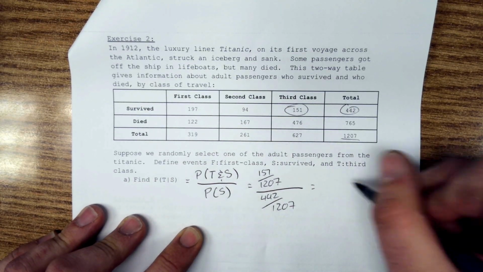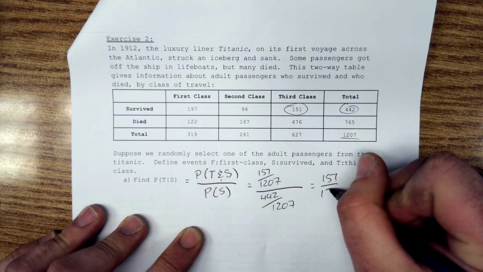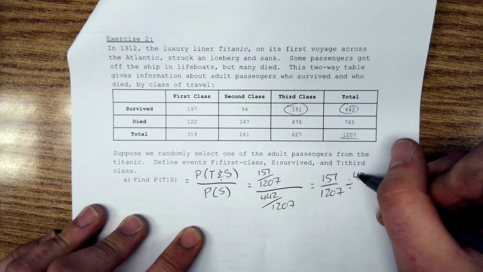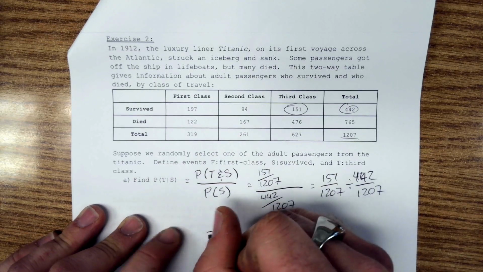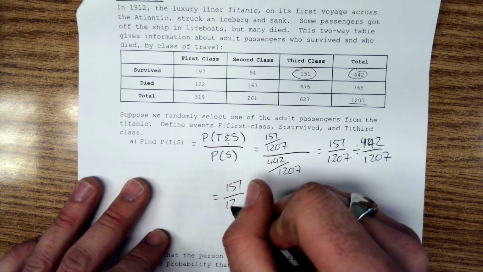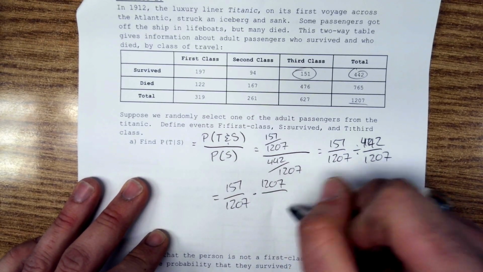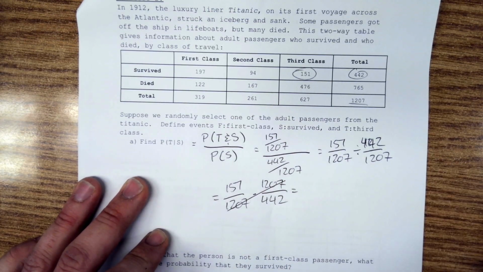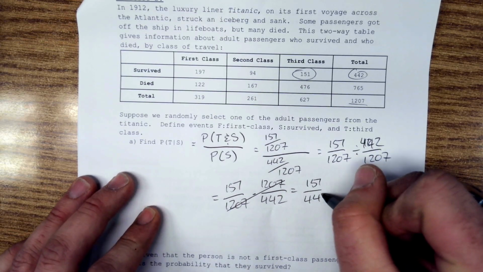Or again, we can simplify that since we are going 151 over 1207 divided by 442 over 1207. This can become 151 over 1207 times 1207 out of 442. Again, the 1207s cancel, so we could have just said that this is 151 out of 442.